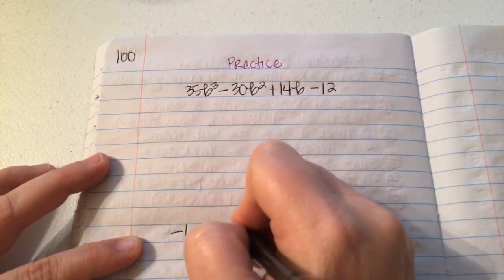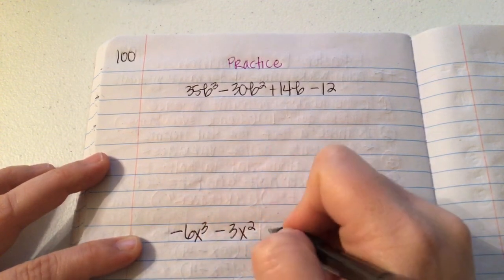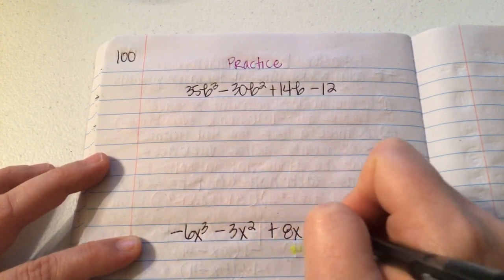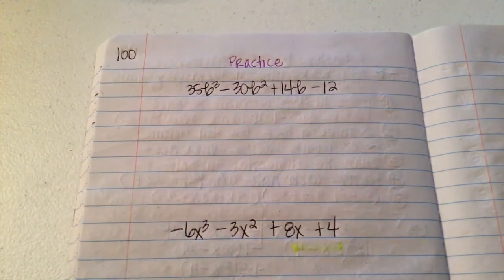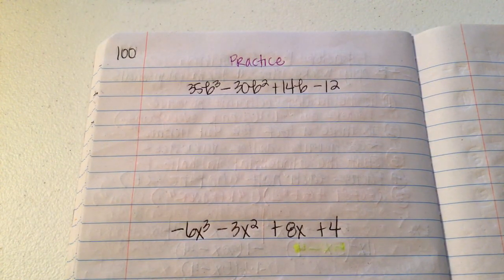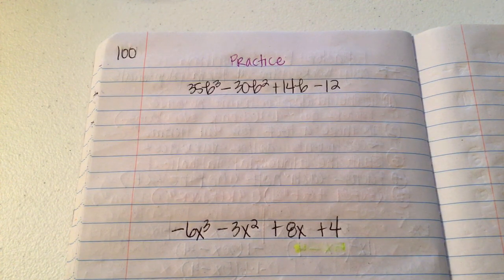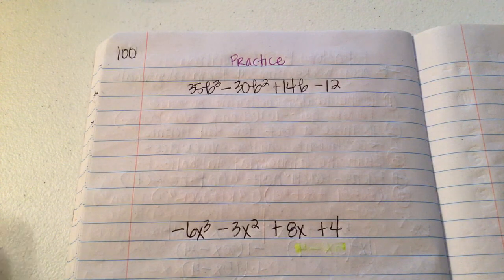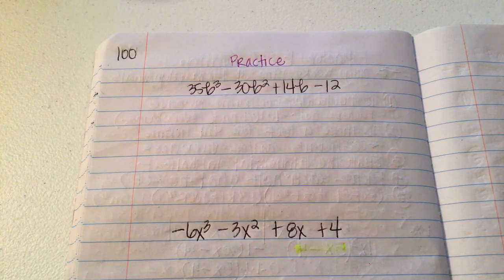X to the third minus 3x squared plus 8x plus 4. All right, so these are going to be your 2 practice problems. If you want to pause the video now, try them on your own, then start it up, and then follow through and see if you did it right. I'm going to talk through the problems, so here we go.